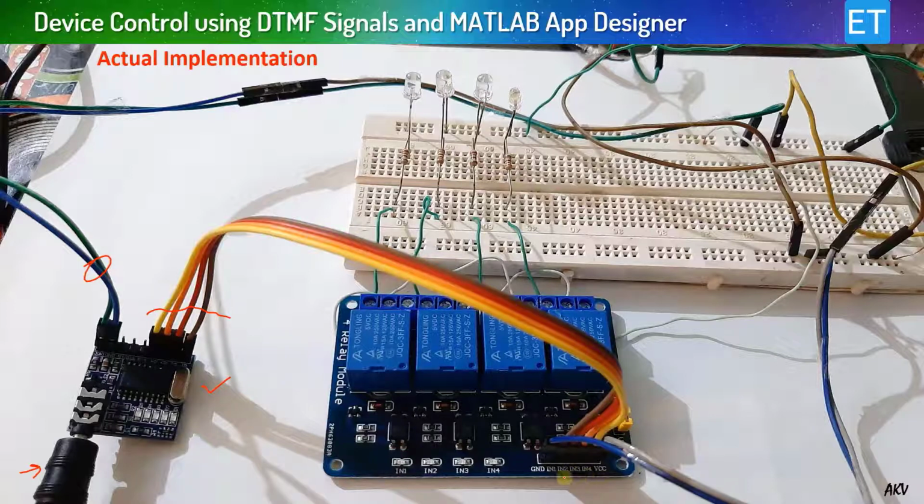So you can clearly see that this is IN1, IN2, IN3, IN4, I mean the inputs 1, 2, 3, 4. This pin is for ground, and these pins are for VCC. So these are power supply wires, and these are your logic wires. Okay, and for the relays, to simulate the load, I have just connected 4 LEDs as devices to these relays. So the whole system is working on 5 volt.